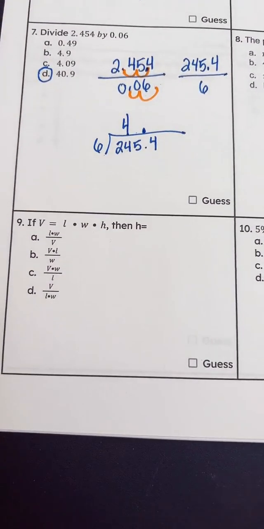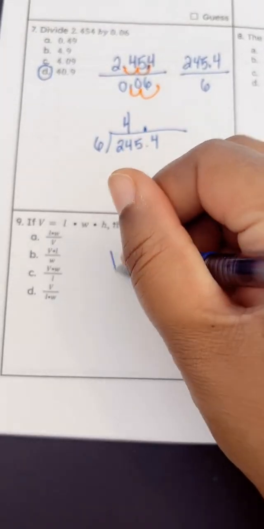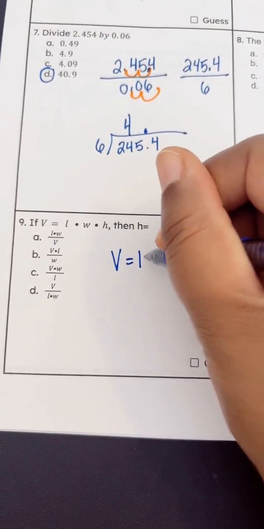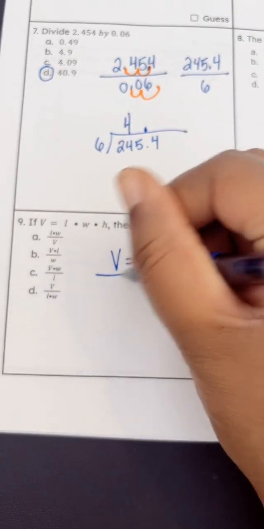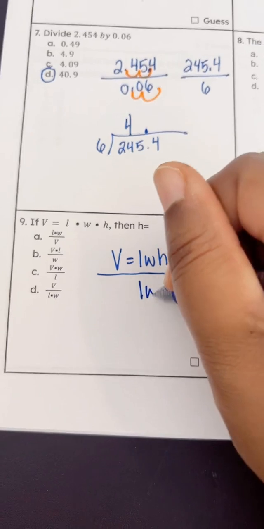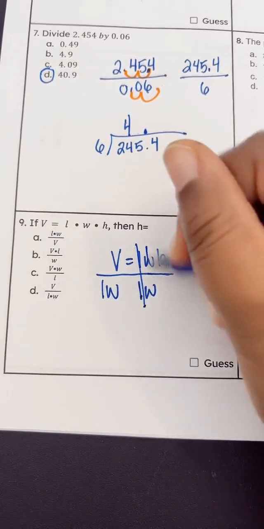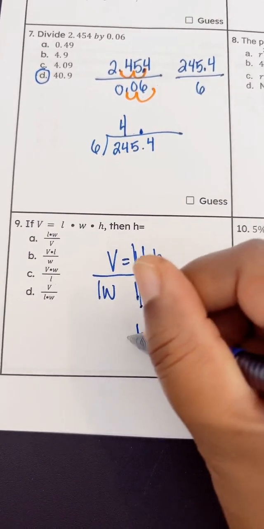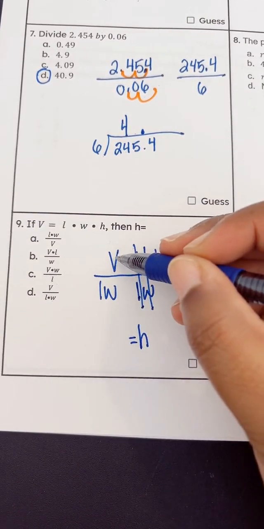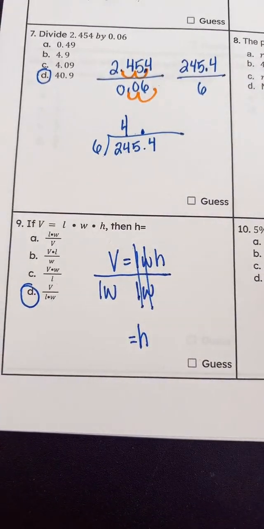So I see between C and D. Let's write this out. V equals length times width times height. We're solving for H, so we're going to divide both sides by L times W. L over L, W over W. H equals, which one has this? Now that's the tricky part, right? We need just a V on top. D has to be our answer.